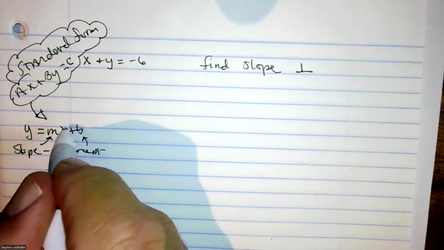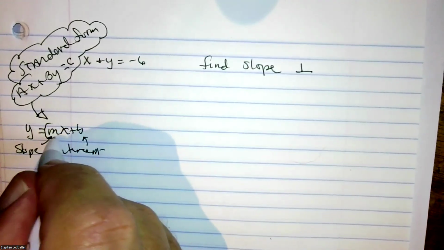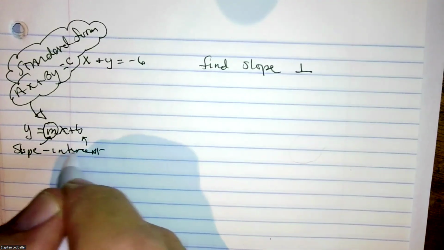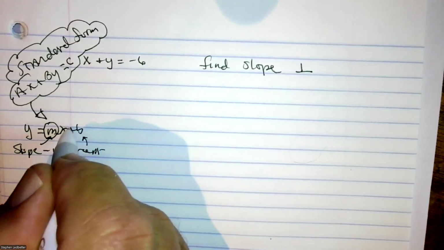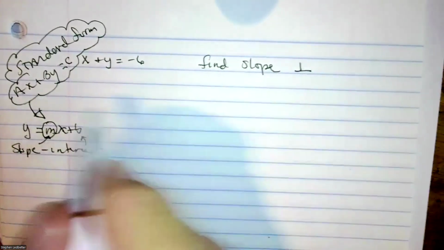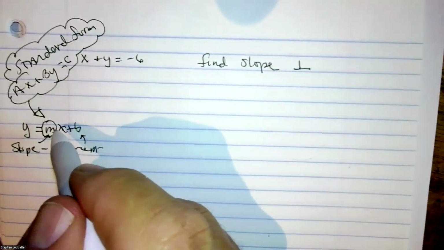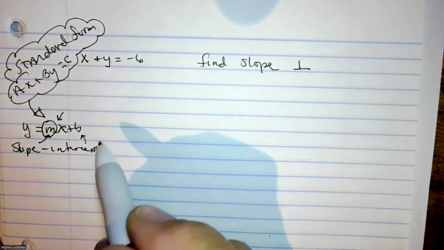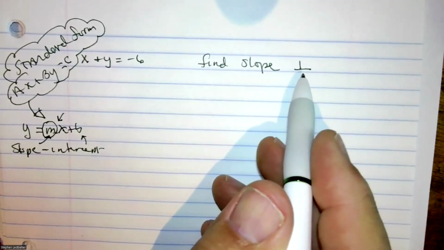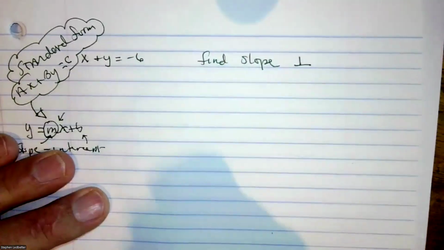y equals mx plus b. The slope is the number in front of x, not x, just the number in front. The y-intercept is the number that's being added or subtracted to x. Now, we're only asked to find the slope. So once we convert this, we just look at what number's in front of x. But this question says they want the perpendicular slope. So here we go.